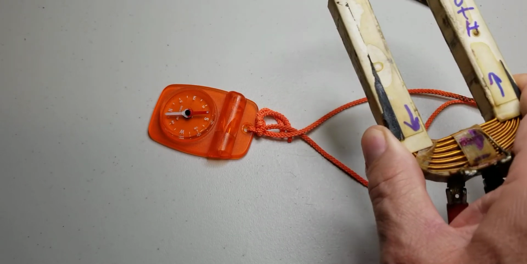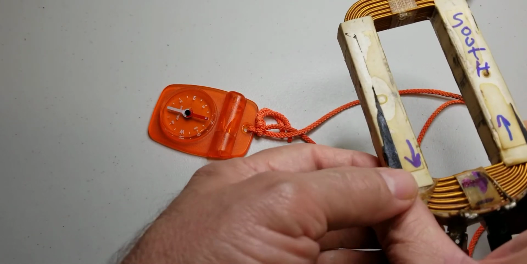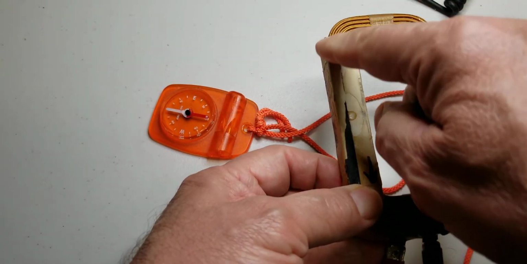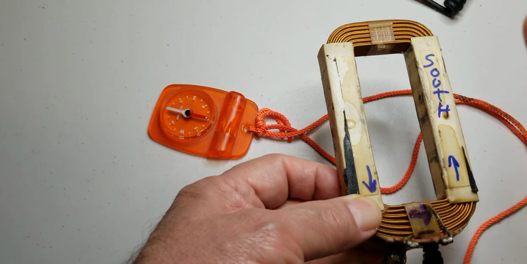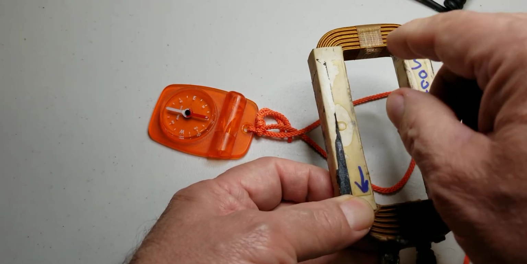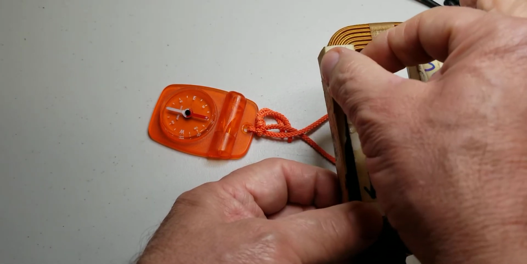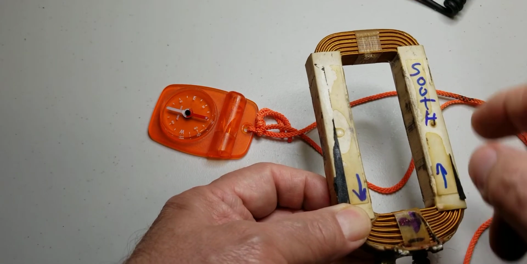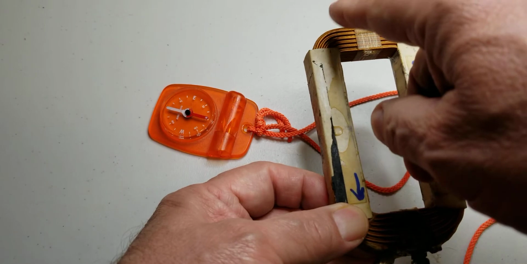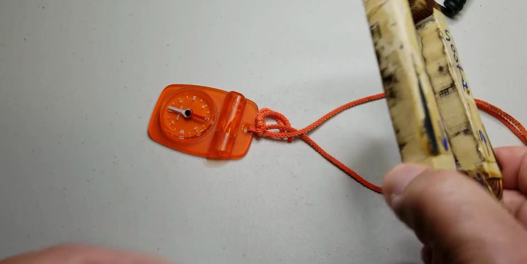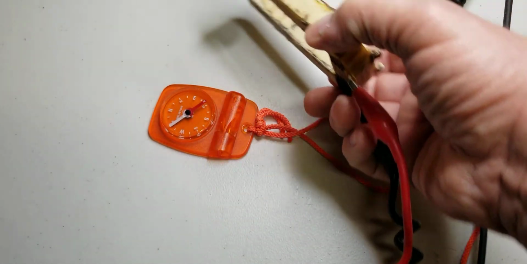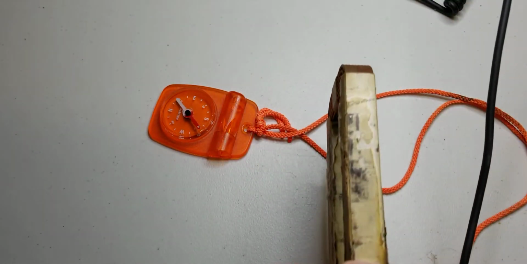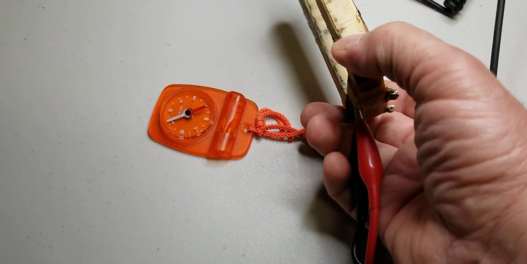I was passing 3 amps of current through that single piece of wire. This is 108 turns, so you could say there's approximately 300 amps of current flowing through this little square area, because I have 3 amps flowing through each wire and about 100 turns. So what you get is tremendously more magnetism when you do that.